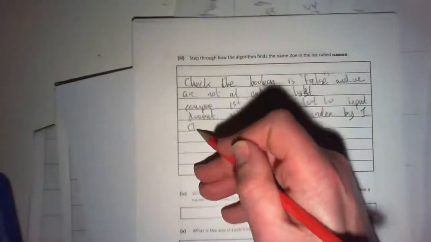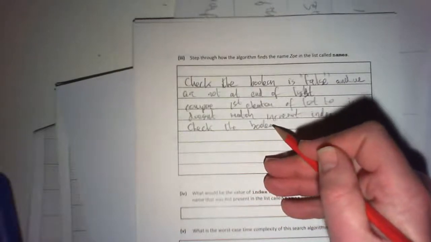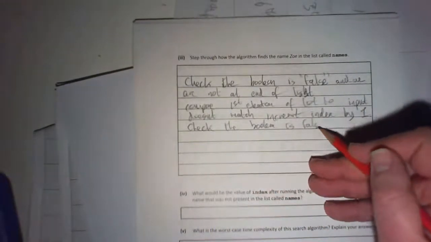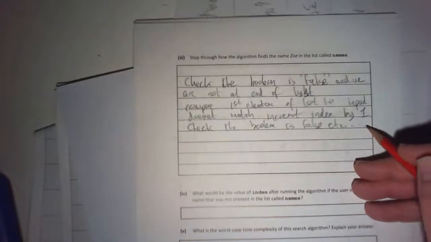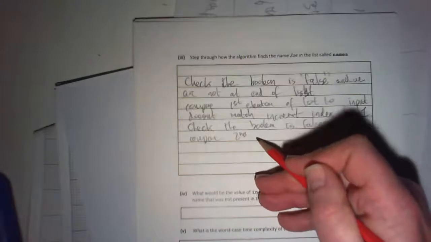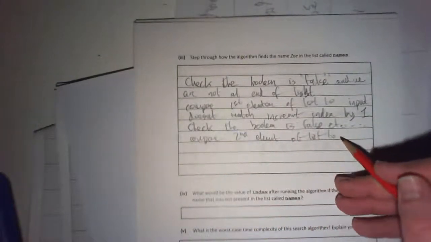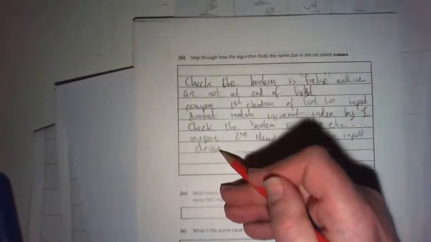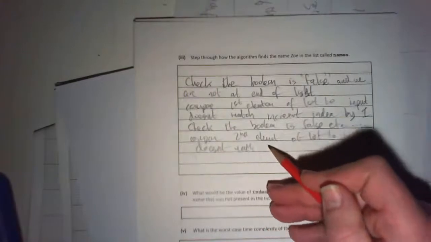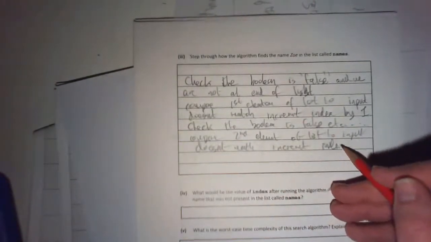So check the Boolean is false, etc., and compare the second element of the list to the input. It doesn't match. Increment the index by 1. Sorry about the writing, but you're getting the idea.